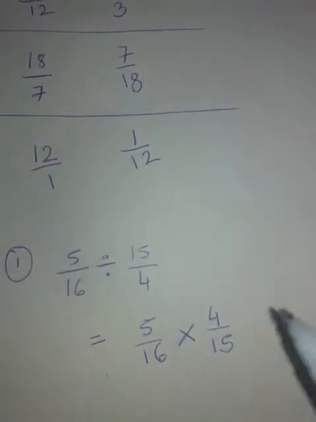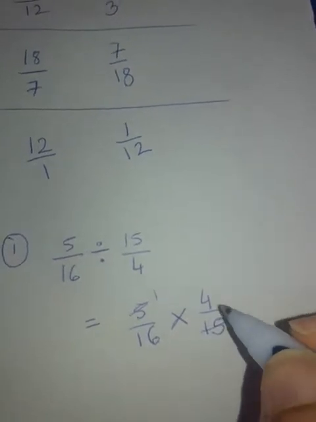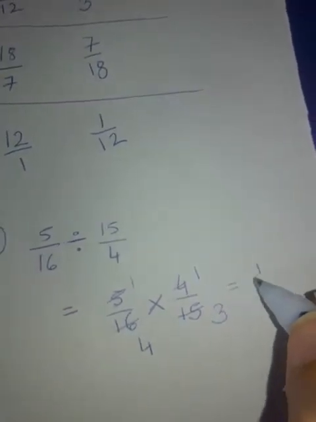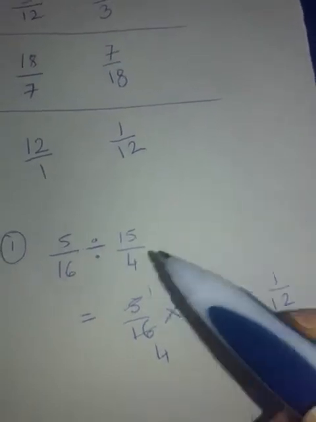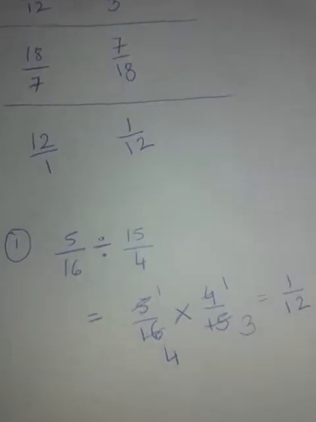Dividing is the same as multiplying by the reciprocal. Now it is very easy. 5 ones are 5, 3 threes are 3, 4 ones are 4, 4 fours are 16. So your answer is 1 upon 12. The value of this division is 1 upon 12.